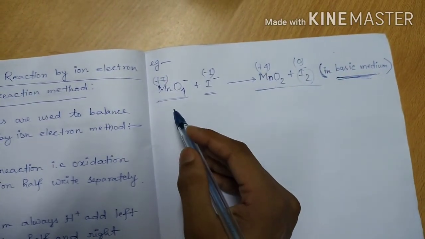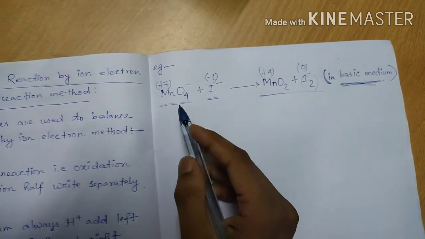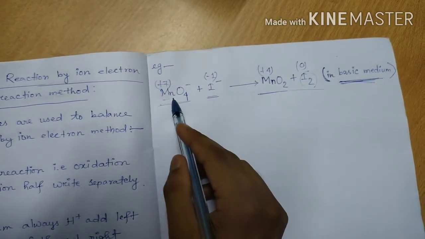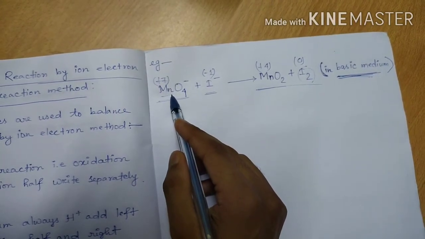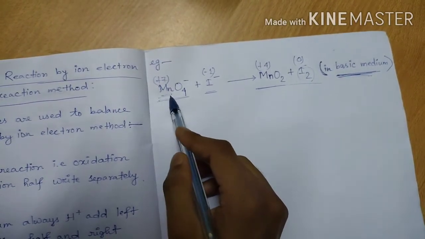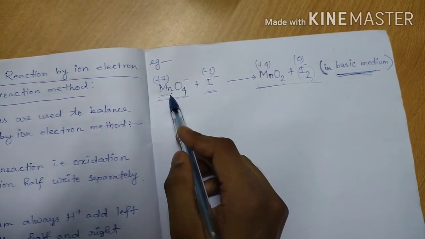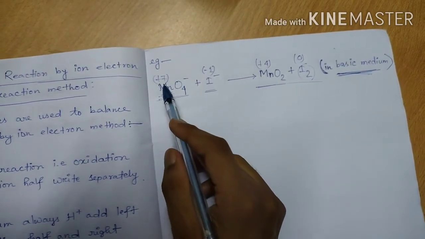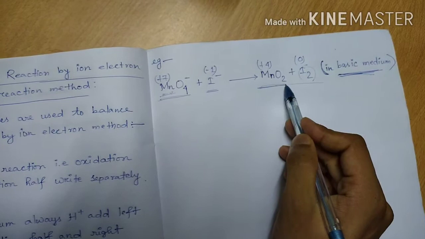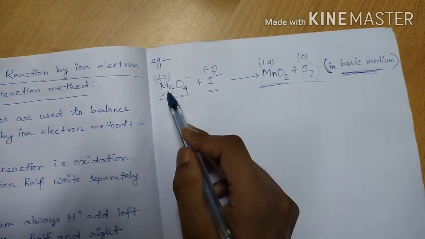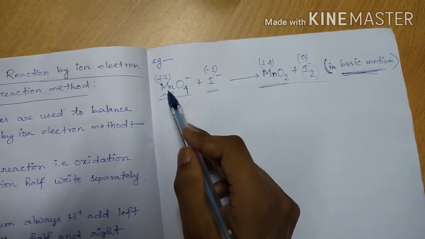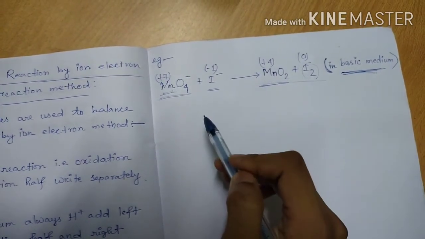You see here the oxidation number of Mn decreases, because it is +7 in the reactant, but in the product the oxidation number of Mn is +4. So the oxidation number of Mn decreases from +7 to +4.